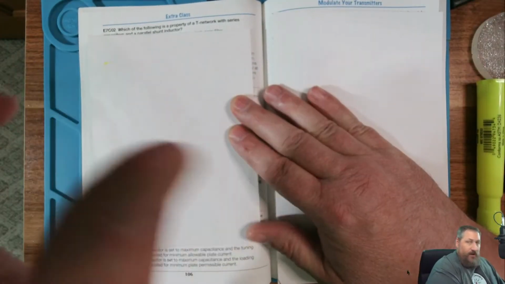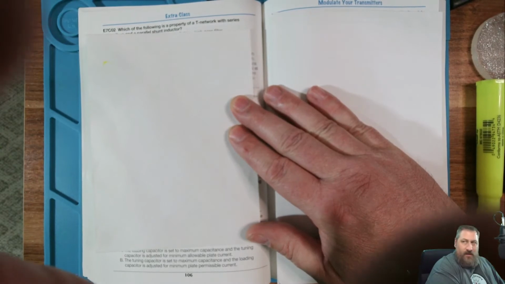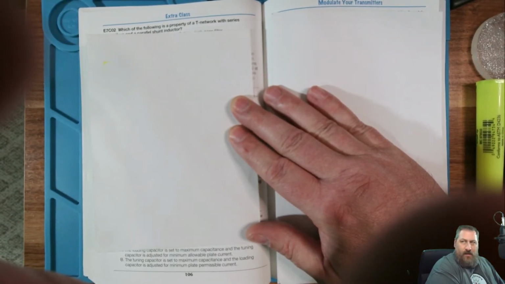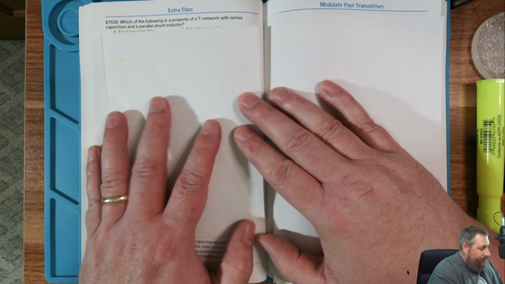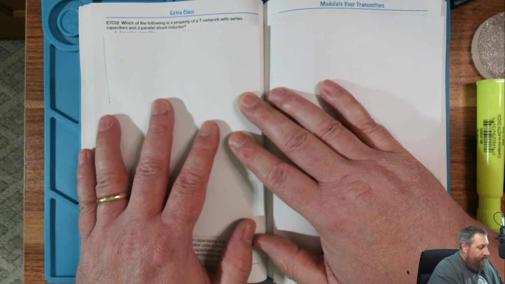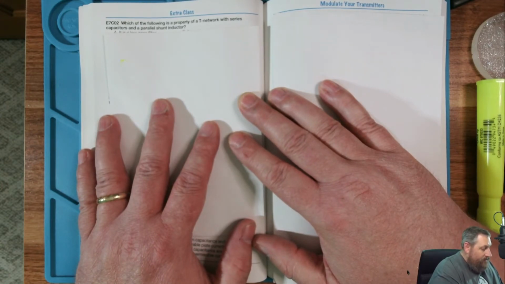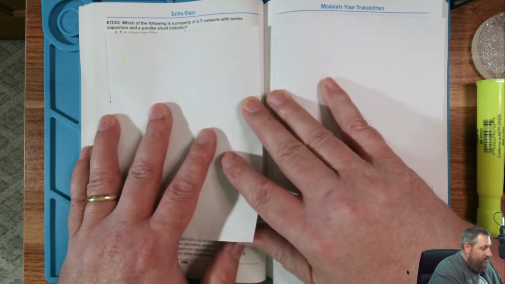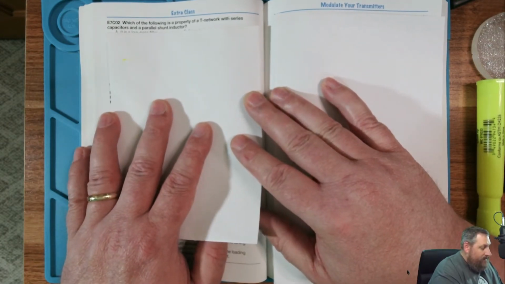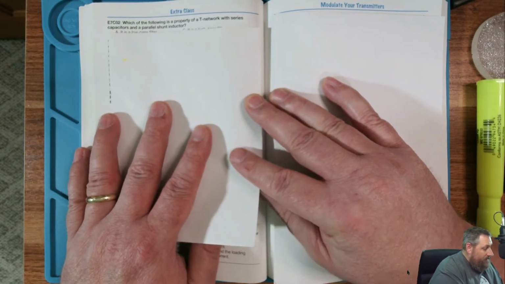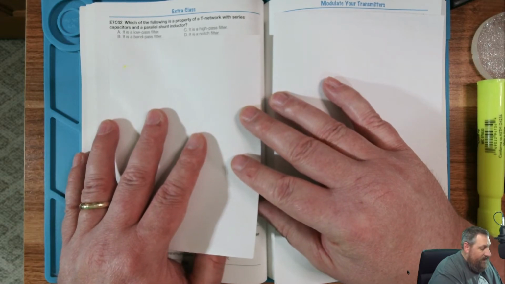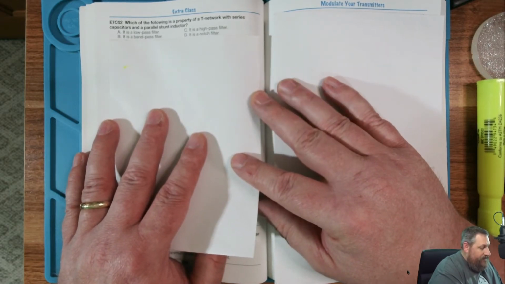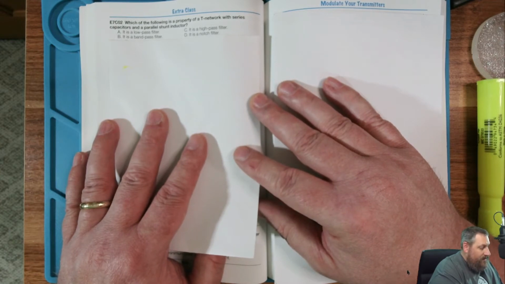Alright, so for the question here, we've got: which of the following is a property of a T network with series capacitors and a parallel shunt inductor? Is it A, low pass filter, B, band pass filter, C, high pass filter, or D, notch filter?